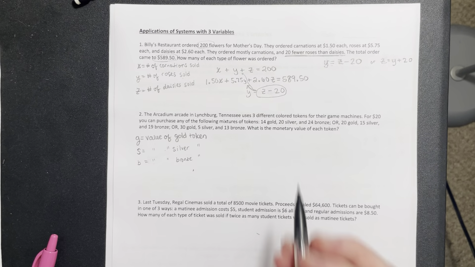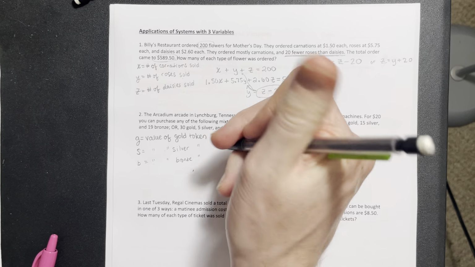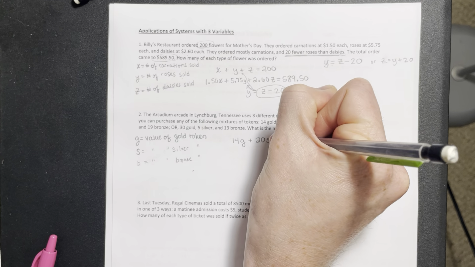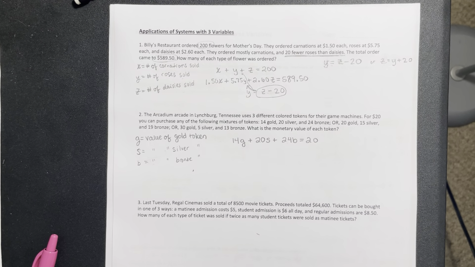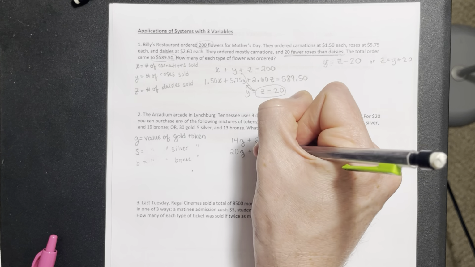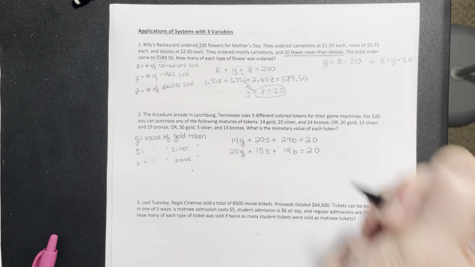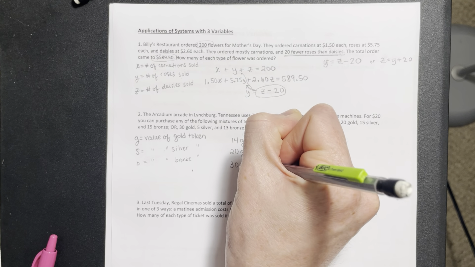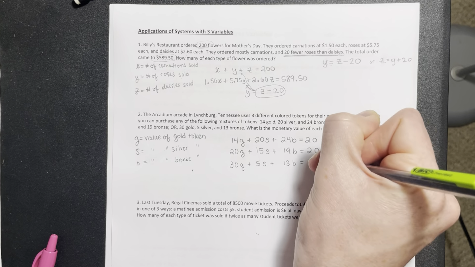Then we set up our equations. We know that for $20, I can get any of these combinations. So one combination would be 14 gold plus 20 silver plus 24 bronze equals $20 worth of tokens. Again, you could do 20 gold plus 15 silver plus 19 bronze is still equal to $20 worth. And lastly, we've got 30 gold plus 5 silver plus 13 bronze is equal to 20.